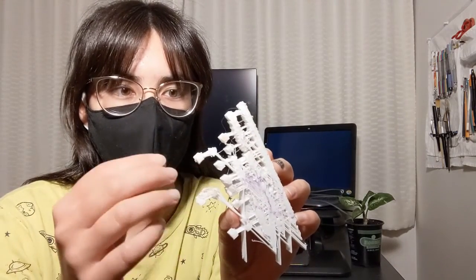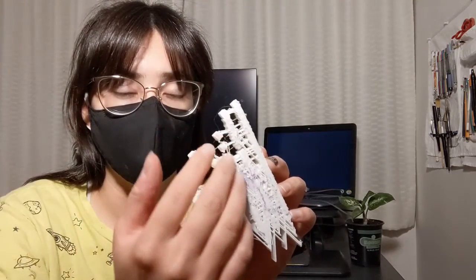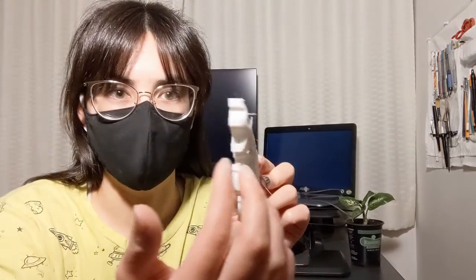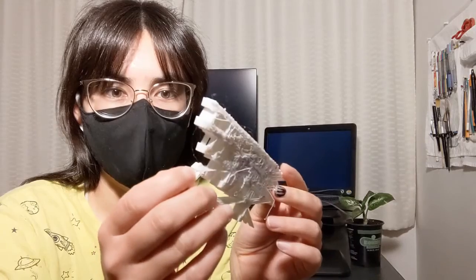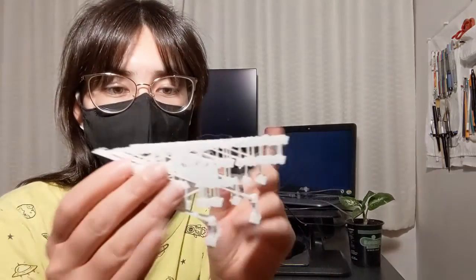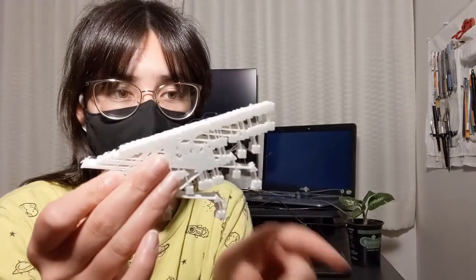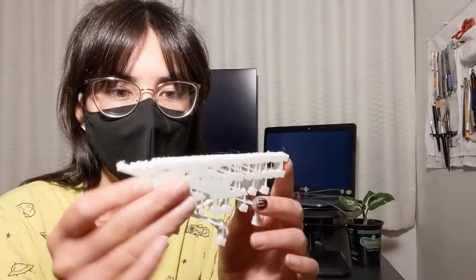So when the printer tried to go over it, the filament would just move around. So the underside of this is really messed up. And you can't see it on the final model, but a couple of nodes actually just broke off altogether or were never properly connected in the first place. So it was a little frustrating.